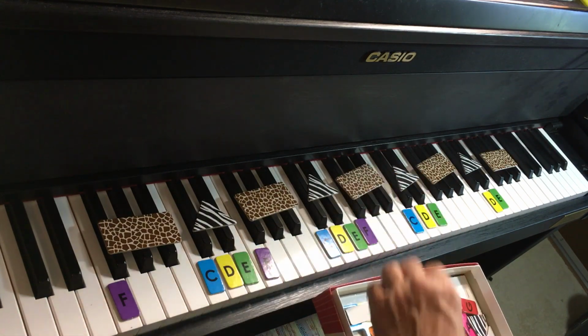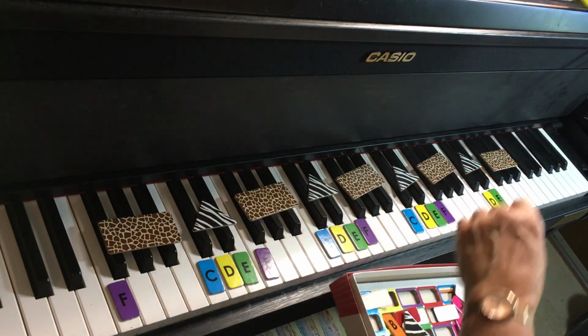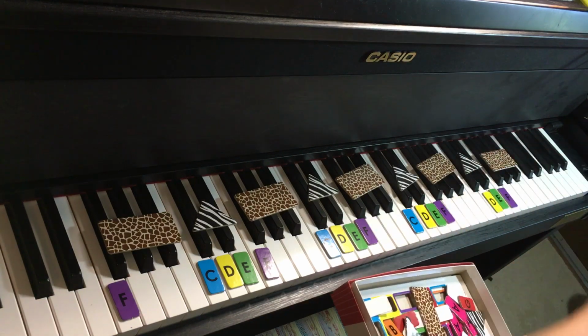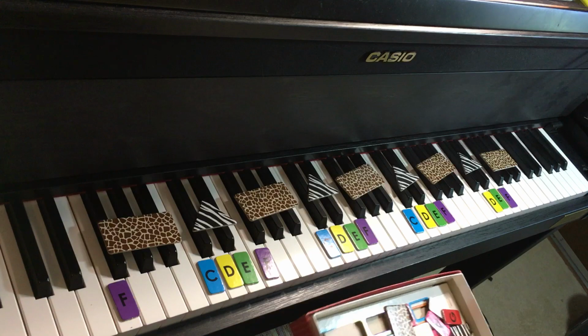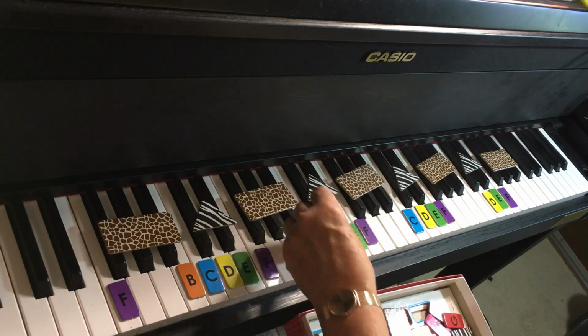So we're still looking for another C here. And at the top of the 3 black keys, or to the right of the 3 black keys, we have the letter B, which is, of course, what comes before C.